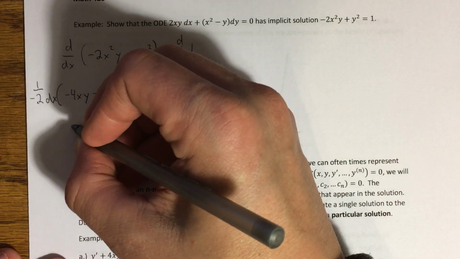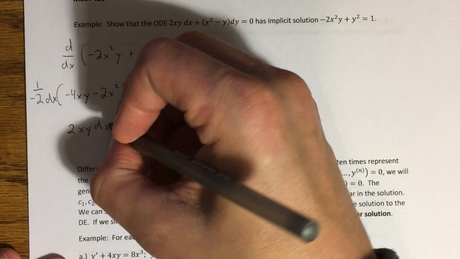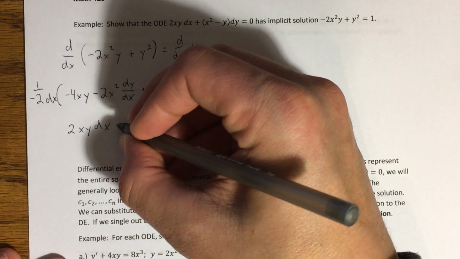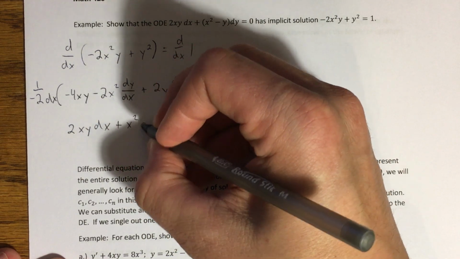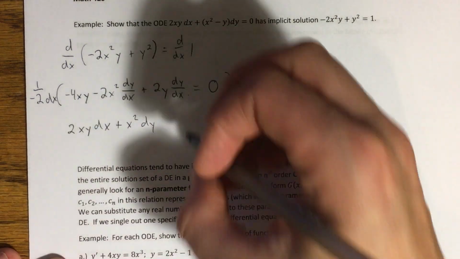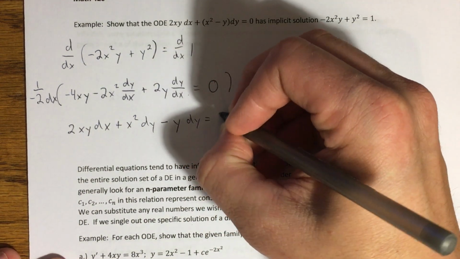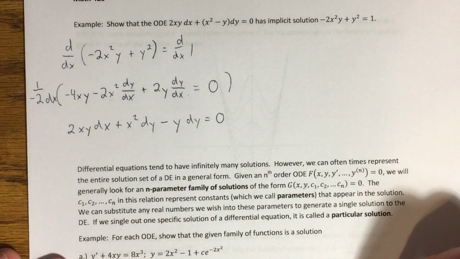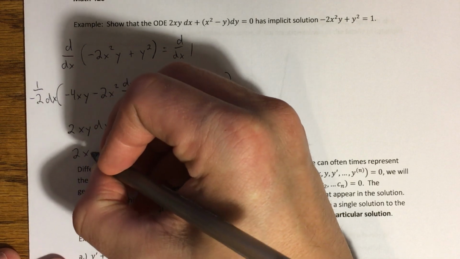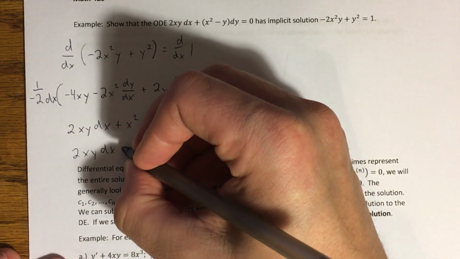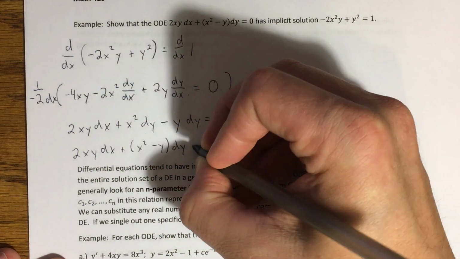That's going to give me 2xy dx. So that's going to become positive now. That's going to become plus x squared dy. The dx will cancel that dx. Minus y dy equals 0. Okay? As a final step, I have a couple of terms with dy's in them. I'm going to factor that dy out. 2xy dx plus (x squared minus y) dy equals 0.